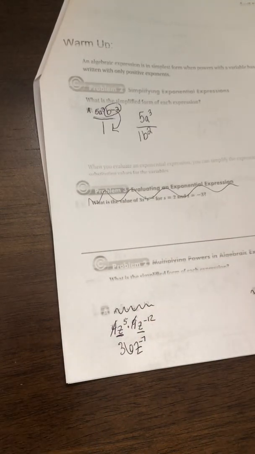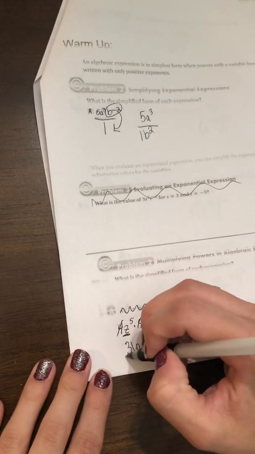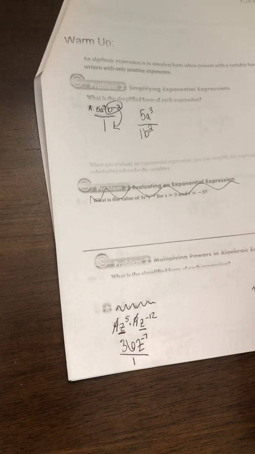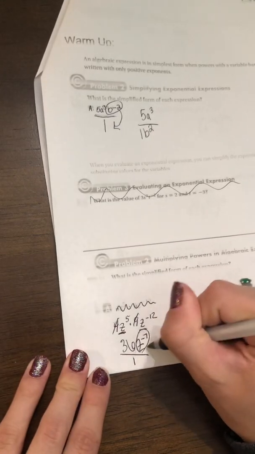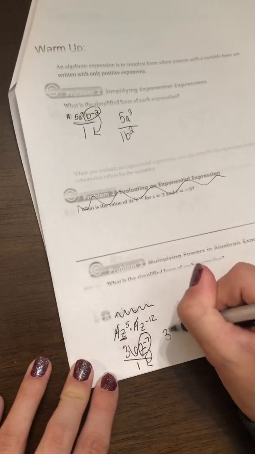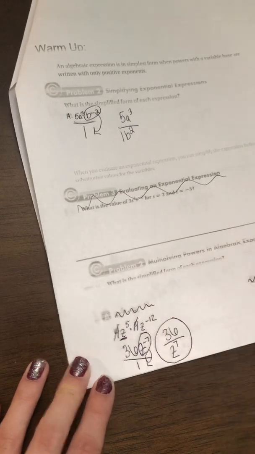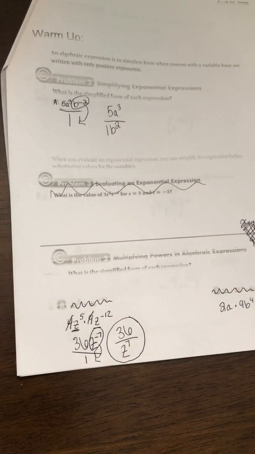Now, I can't leave my answer like this because none of my answers should have negative exponents in them. So I do need to put this as a fraction. So I can move the negative exponent and its base to the bottom. And remember, you can only have one base, and the base would be z. So 36 would stay on top, and z to the +7 is now on the bottom. And that one is now completely simplified because I don't have any more negative exponents.